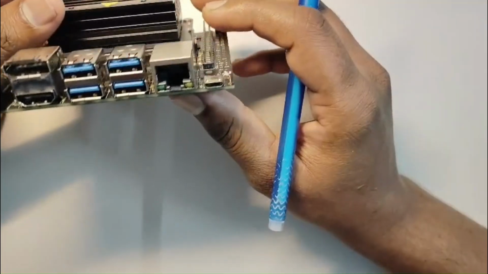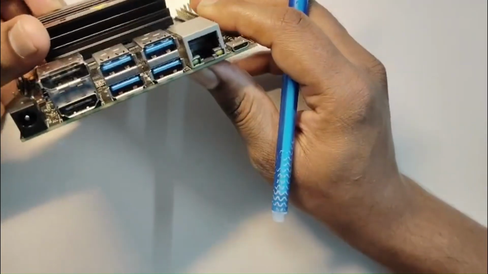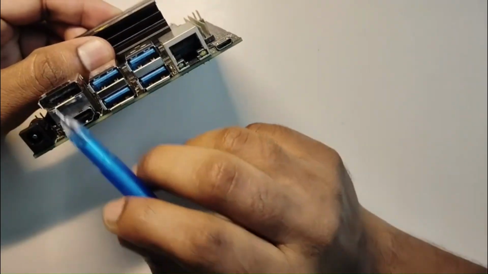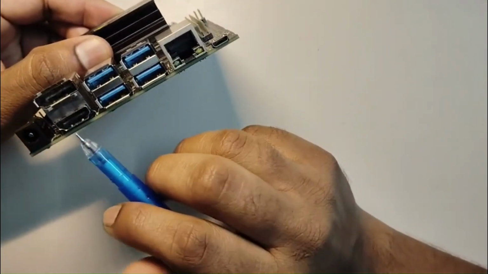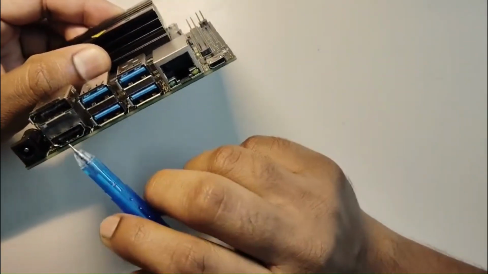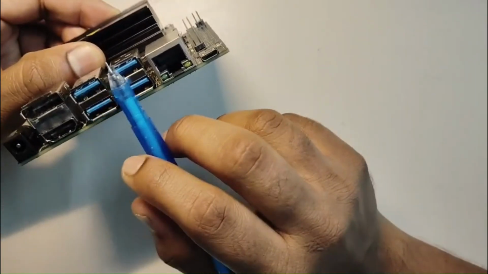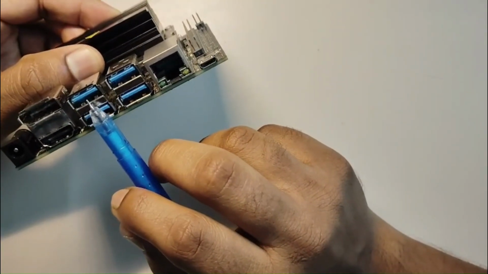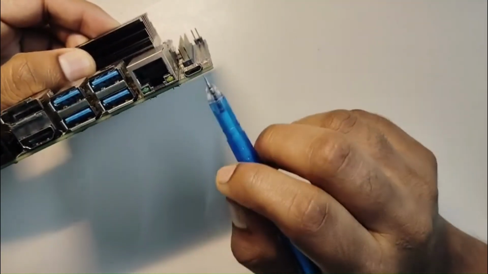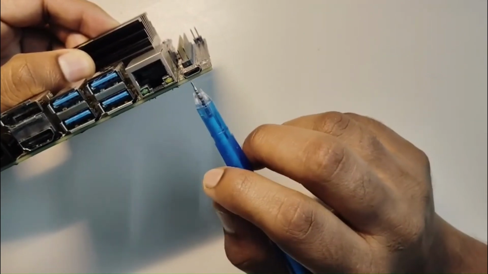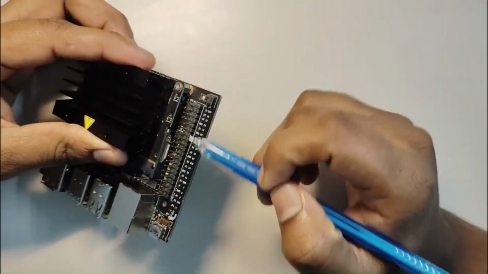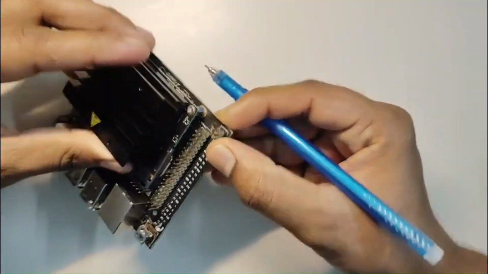Have a look at the Jetson Nano Developer Kit and the ports available on it. The first one here is the 5V DC power input, and next are the HDMI and display port of 4K quality for output, and these 4 ports are the USB 3.0, and this one is the Gigabit Ethernet port, and this one is the micro USB power input with a rating of 5V and 2 amperes. These are the 40 pin header expansion.